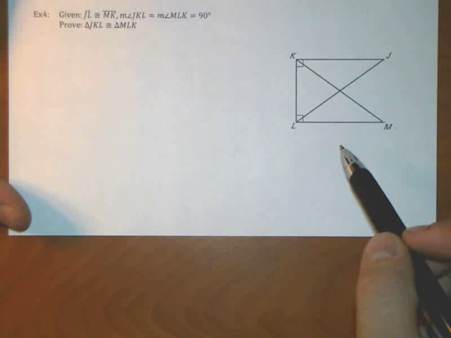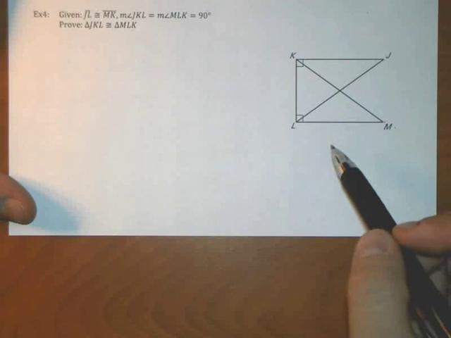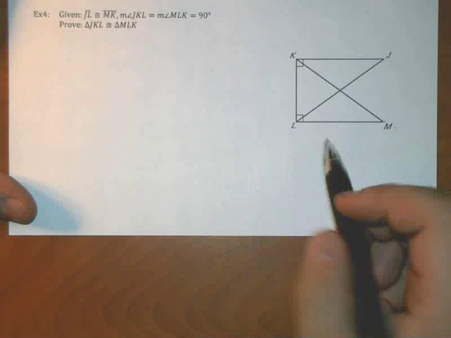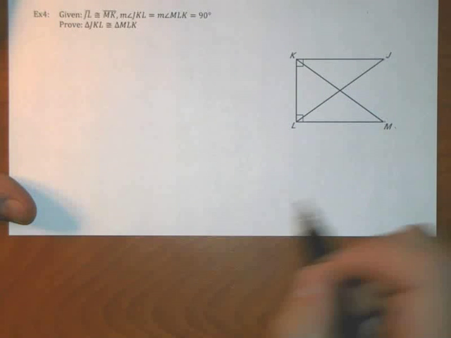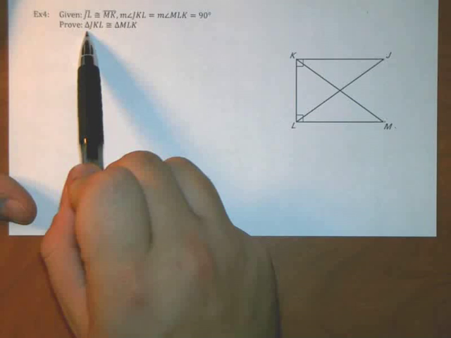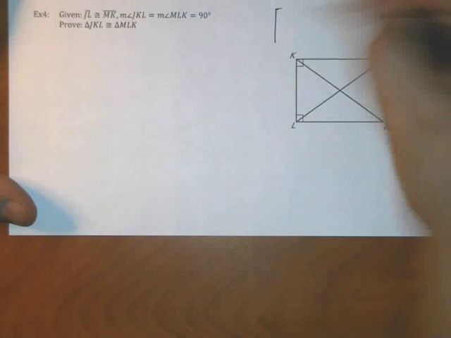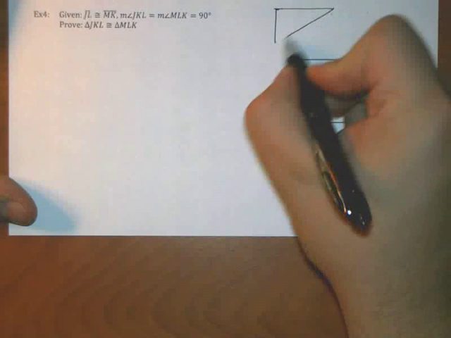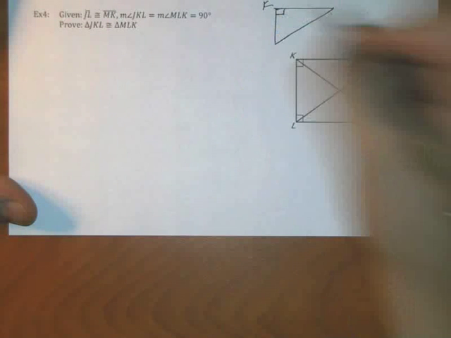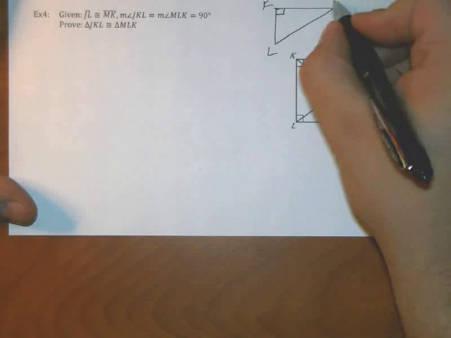Note that this picture has a bunch of overlapping triangles. So before I do a proof or do anything else, I'm going to redraw these triangles. I'm going to draw out the ones I want to show congruent, so I'm going to take these and separate them out.